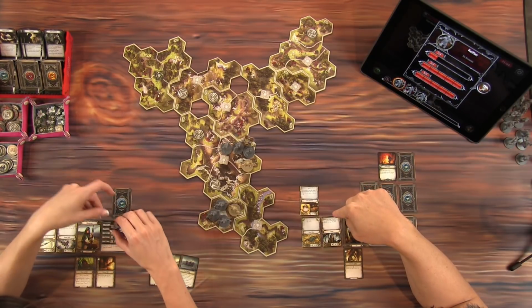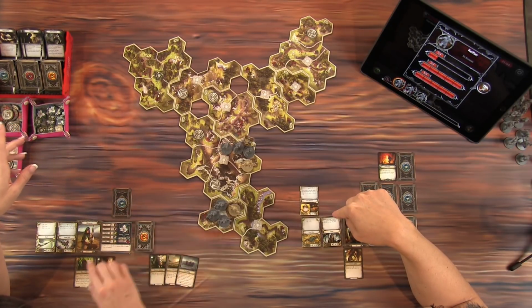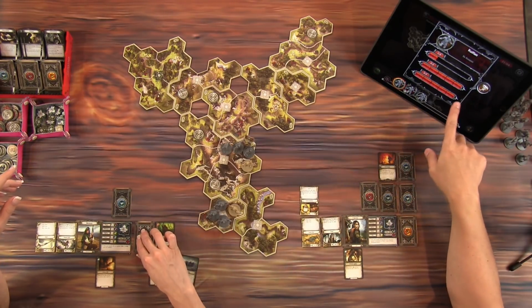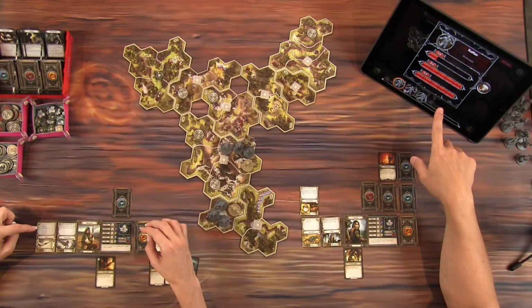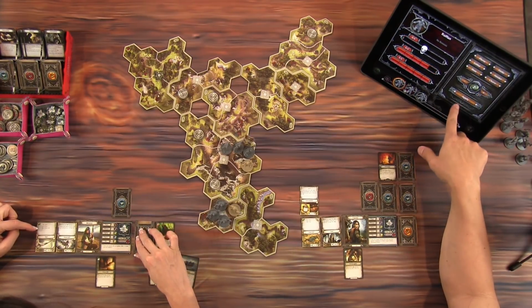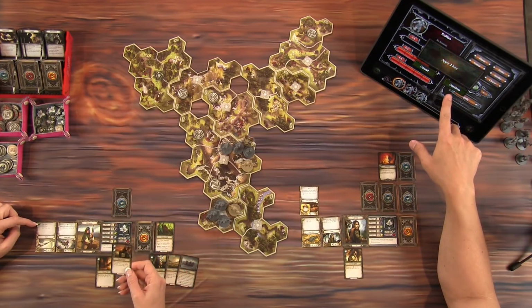Do you think I should? Yeah. So I'll do this instead to turn that into a success. Right. So that's going to do. And how much damage does 1 success do? So 1 success will do 2 hits. 2 hits. So I'll do 2 damage. And that means I can scout 1.